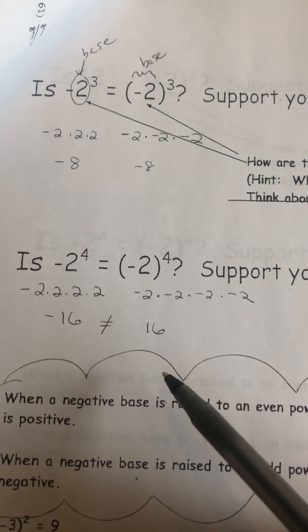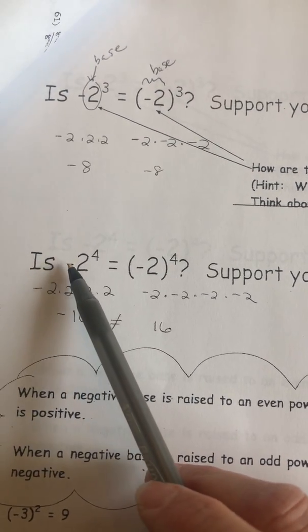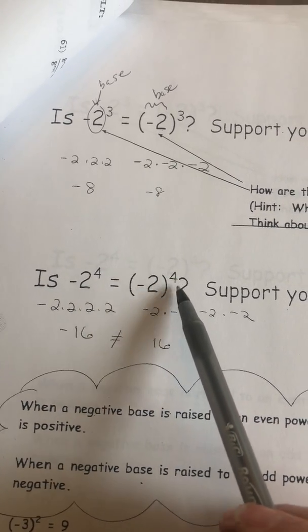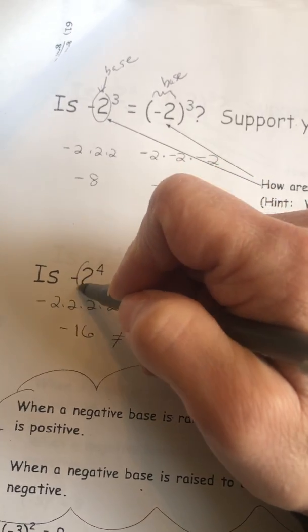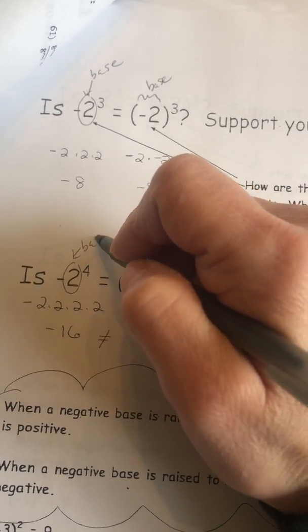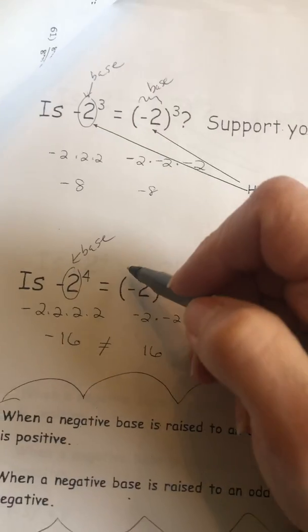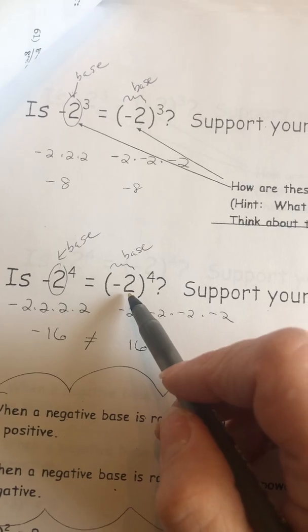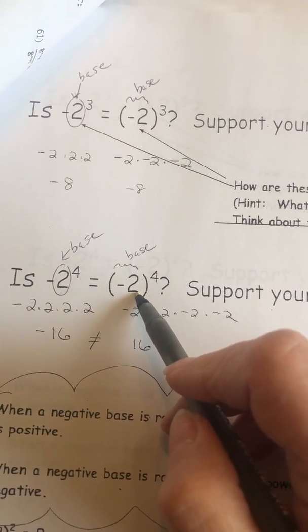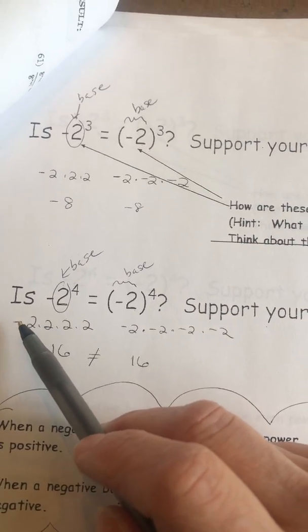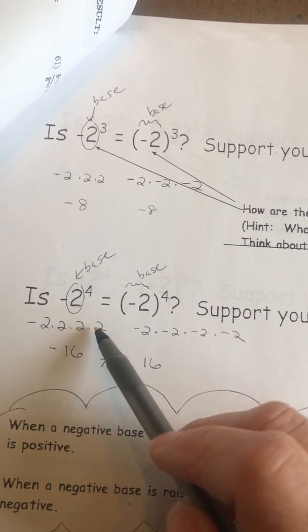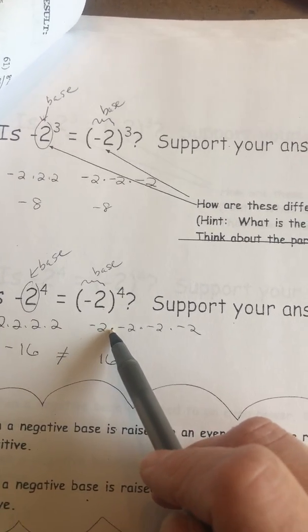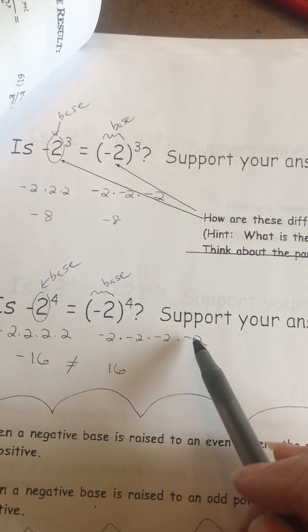If we look at the example below, is negative 2 to the 4th equal to parentheses negative 2 to the 4th? Again, on the left side, we can see that the base is only the 2, whereas on the right side, the base is everything in the parentheses, which is the negative 2. So on the left, when we expand that out, we have negative 2 times 2 times 2 times 2, or negative 16. On the right side, we have negative 2 times negative 2 times negative 2 times negative 2.